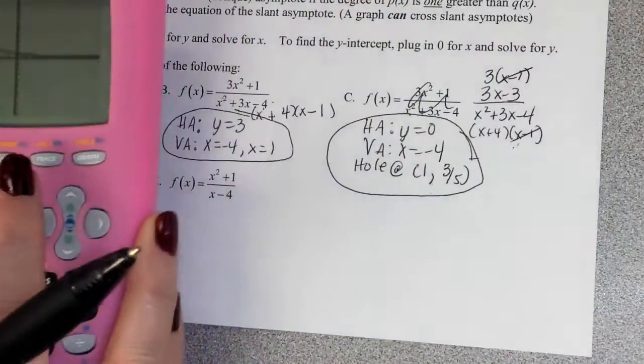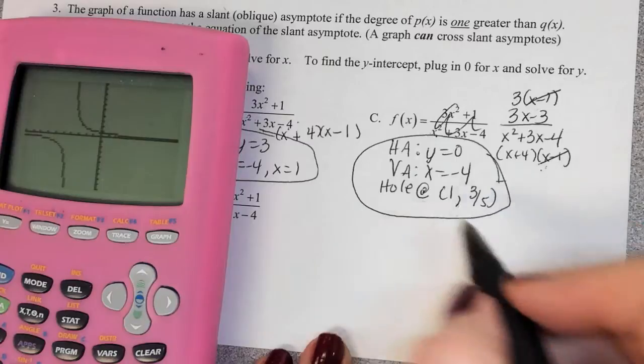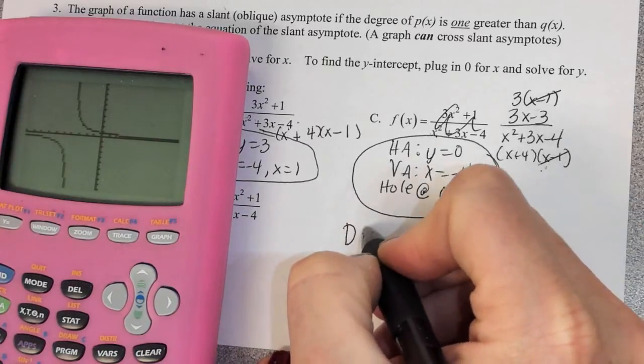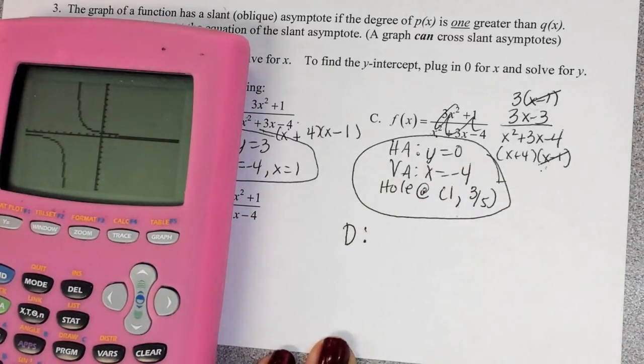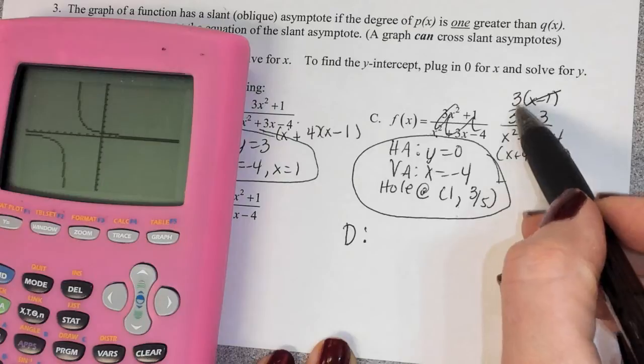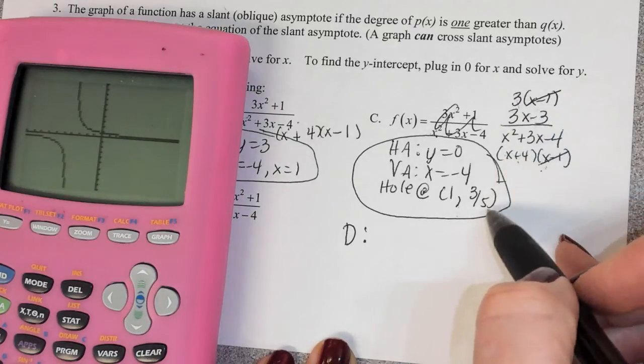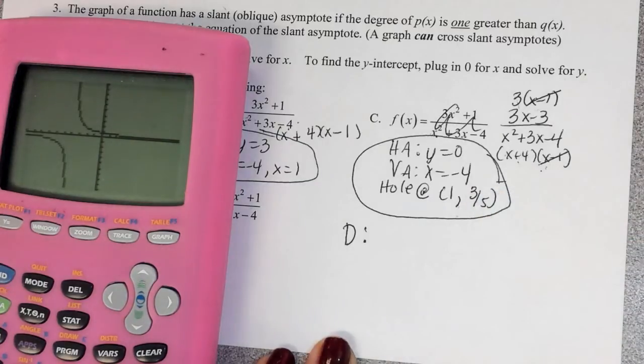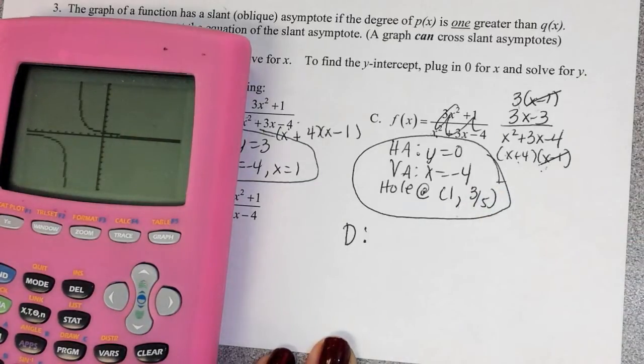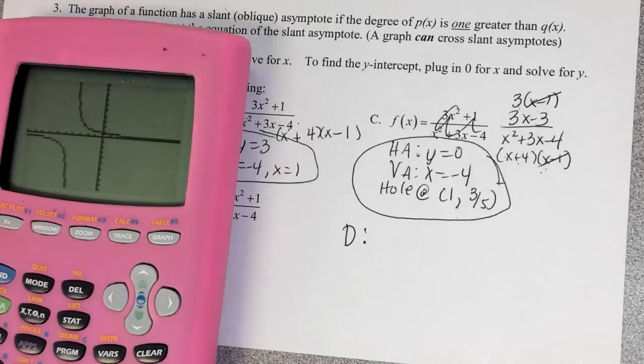All right, let's get really tough now. Let's talk about the domain and range of this. Let's go ahead and do domain and range for this one. I plugged in 1 back into this part of the function, so I have 3 on the top. 1 plus 4 is 5, so it's 3/5. Okay. Anybody else questions? So now think about the domain.